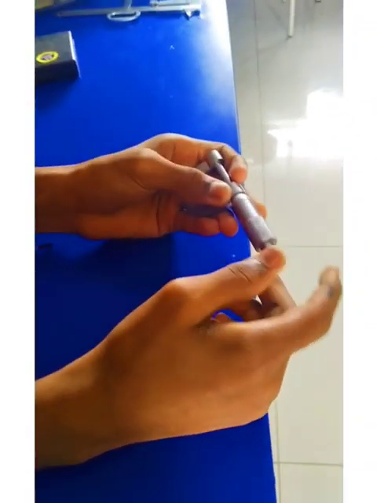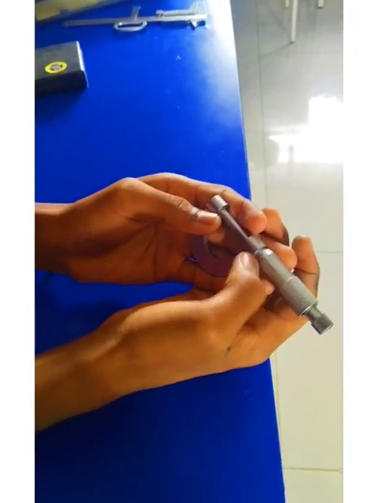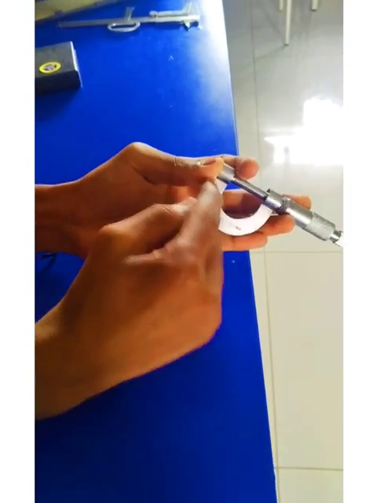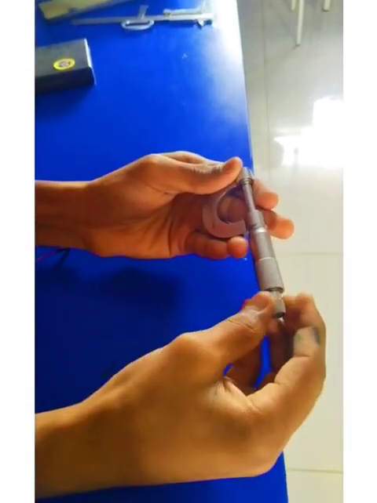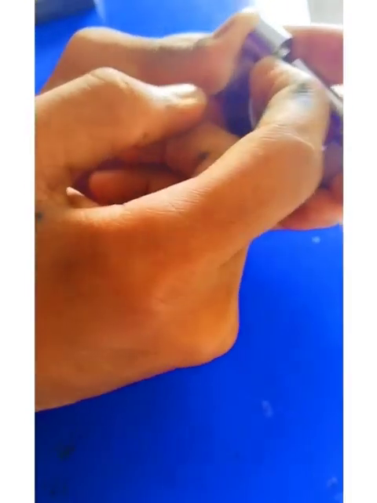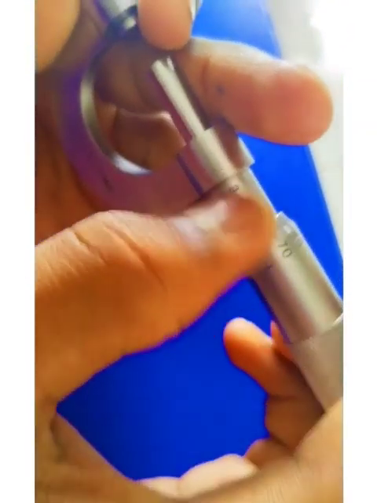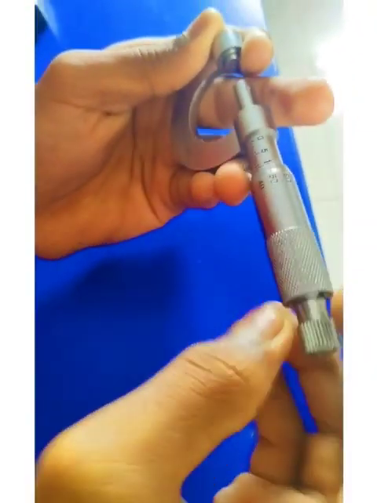The first one is the ratchet, and the one which you can see here, 60, 70, 80, are the circular scale readings. This is called a U frame, and the one which you can see over here is called the stud and the screw. This is the 0, 5, and all these readings are called the main scale readings, MSRs. Now we'll start with the experiment.